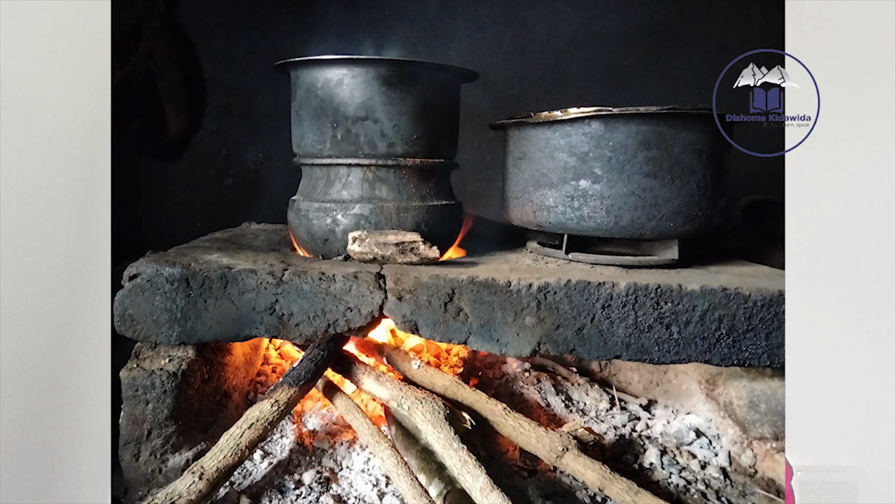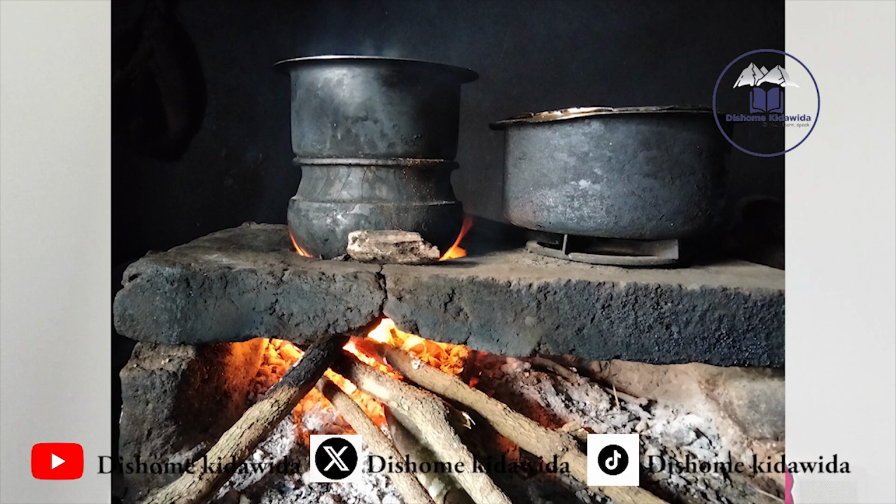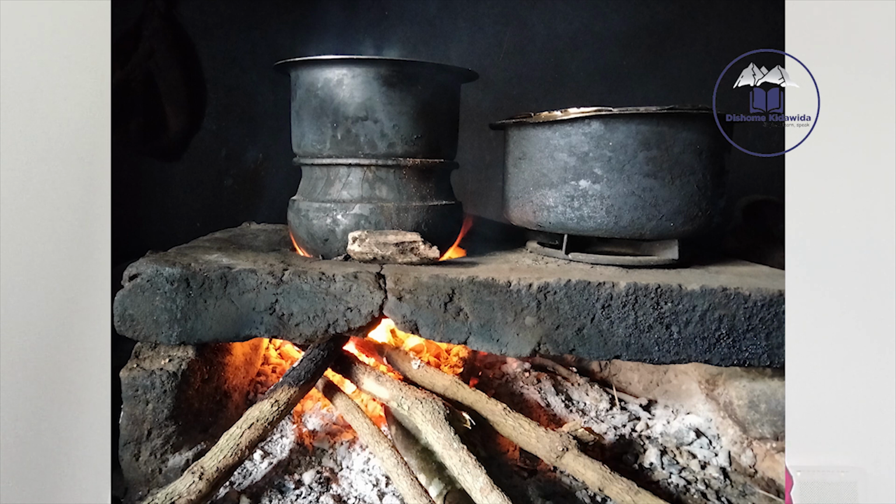Then we have this other type, as you can see on my screen. This is a jiko that is either made from clay or cement. For our case, this is made up of cement. So we are going to learn a lot of vocabulary that revolves around this jiko right here. But before that, let's look at the next type of jiko in Kidawida.